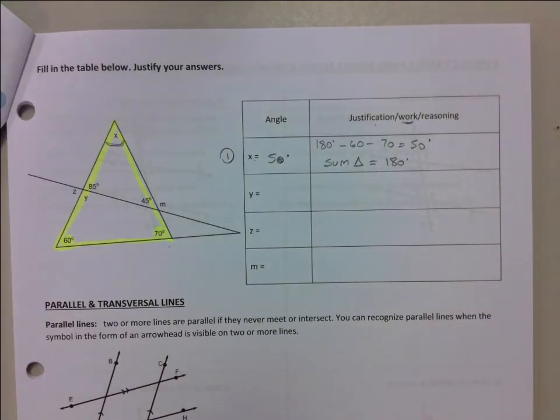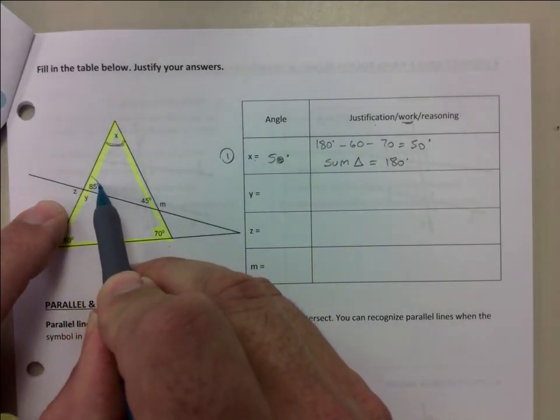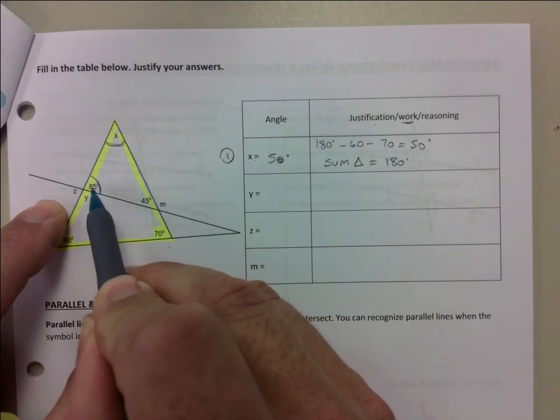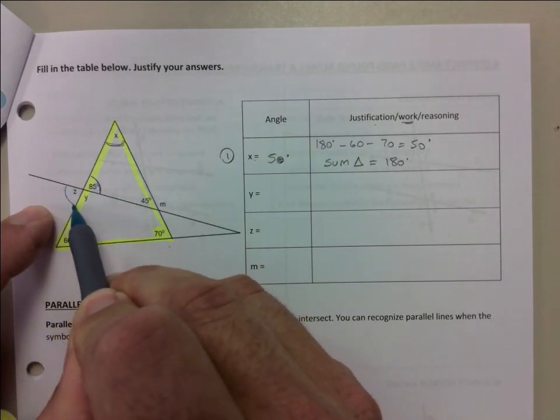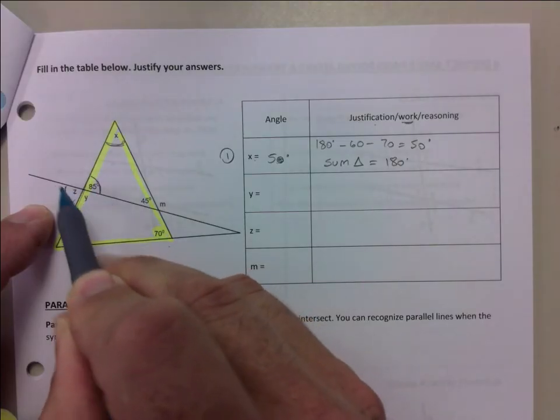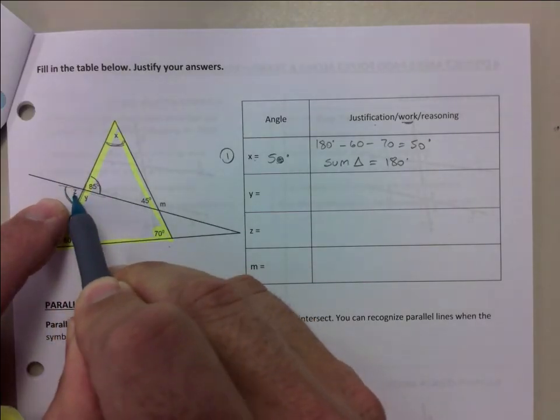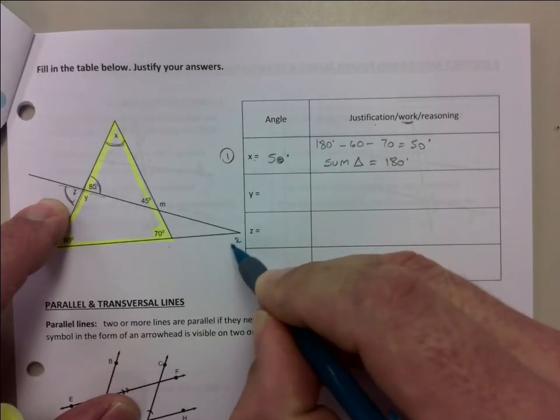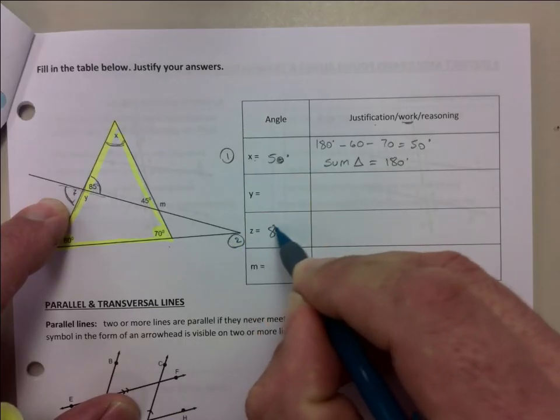What do you want to do next? There's lots of options, by the way. The one that's easiest for me is, I see that this 85 is vertically opposite to this one right here. They share the same two sides. So Z is 85. That's my second entry.